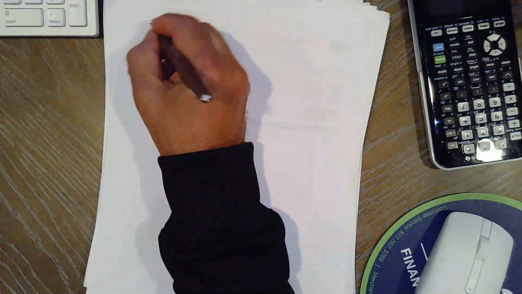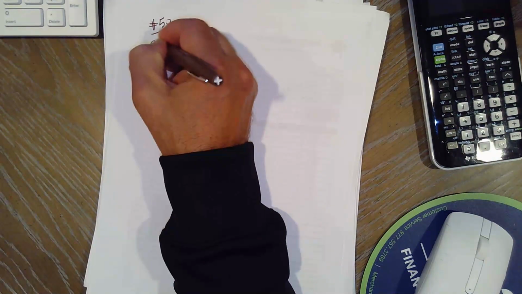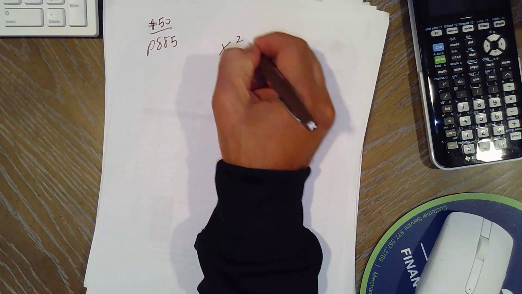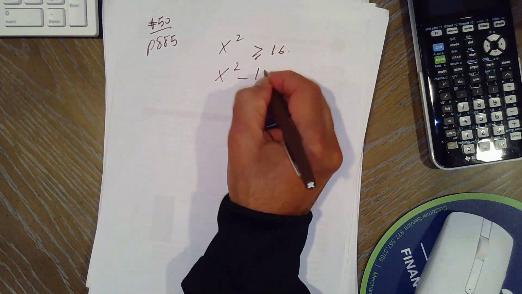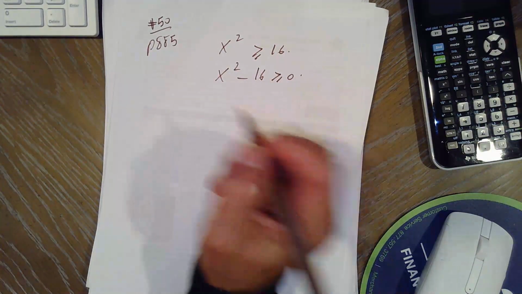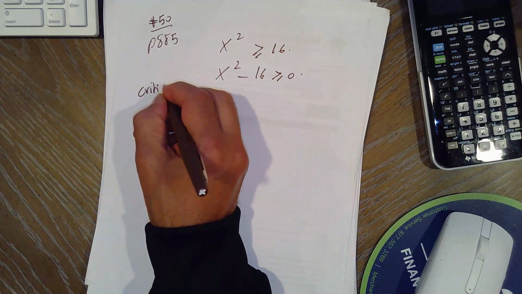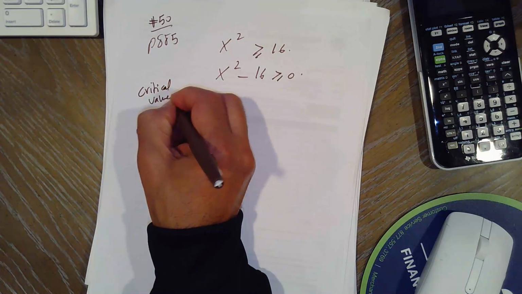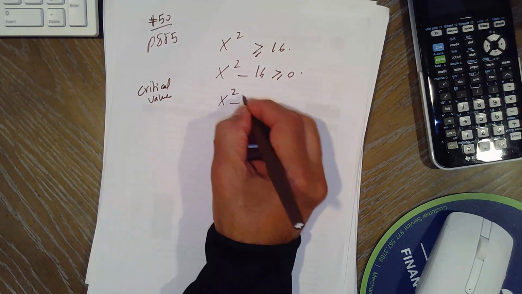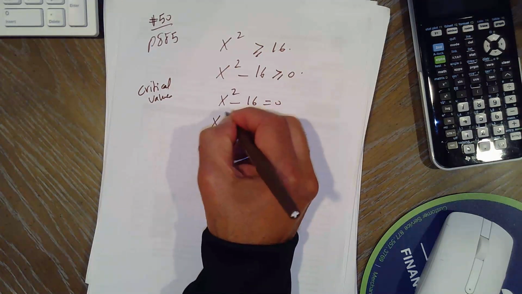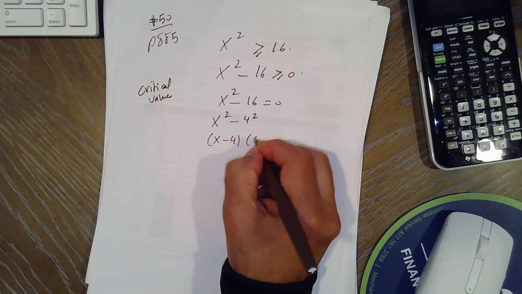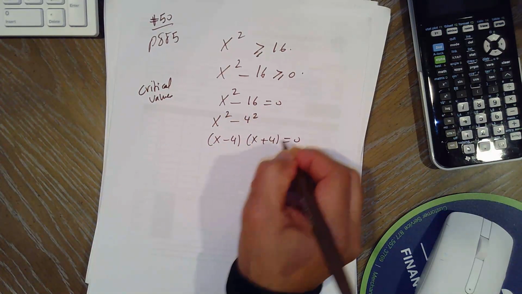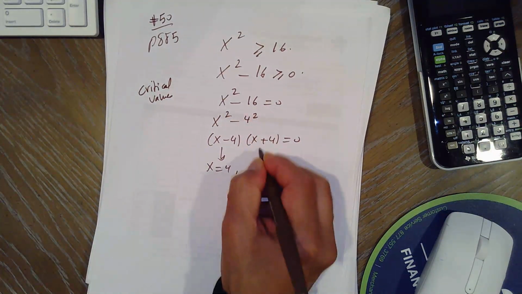Okay, number 50, page 885. x squared is greater than or equal to 16. So it's x squared minus 16 is greater than or equal to 0. To find the critical values, x squared minus 16 equals 0. This is the difference of two squares, x minus 4 times x plus 4. So we get 4 and negative 4.